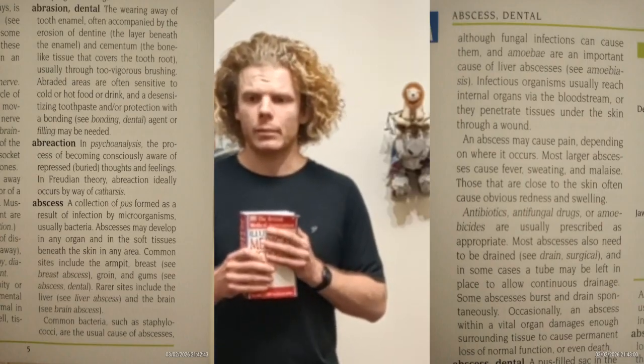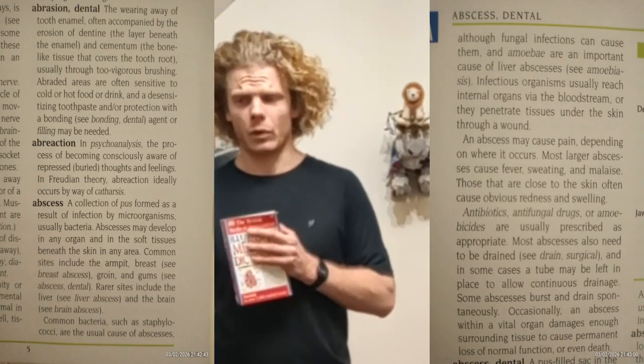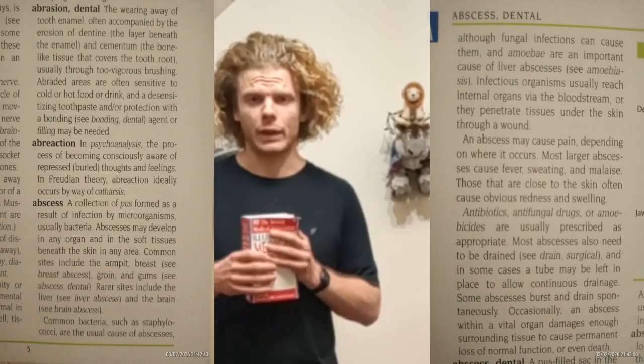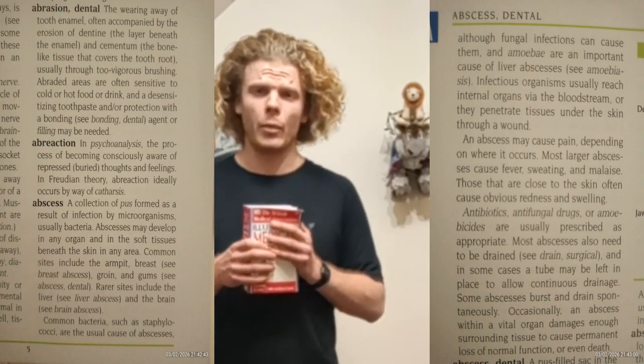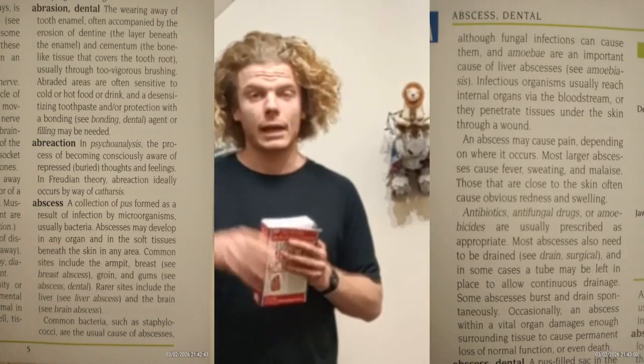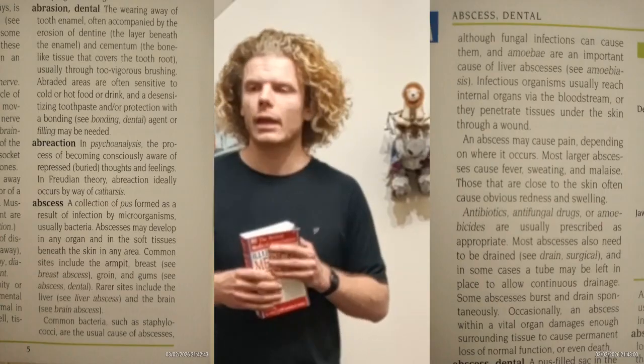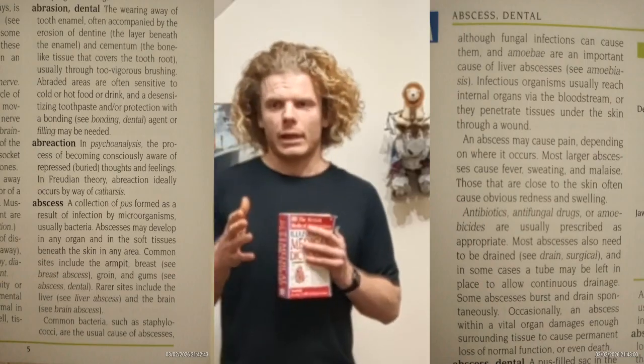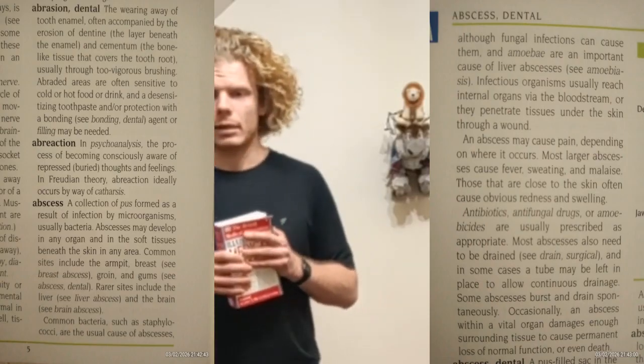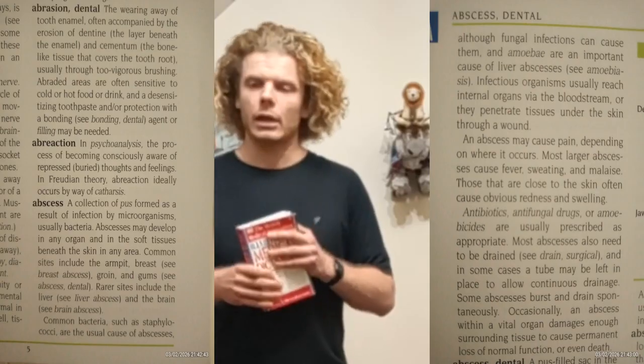It can often be caused by Streptococci, it can be fungal, and there are also amoebic liver abscesses. It can be at the armpits, the breasts, the groin, the gum, liver, brain. If at the skin, they can have redness and swelling, and some are hurting, others not.